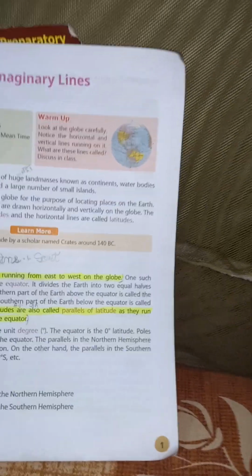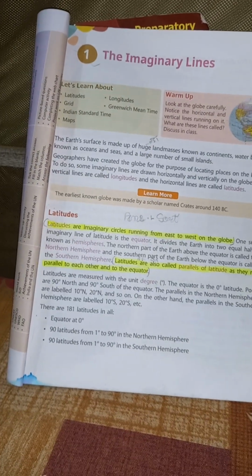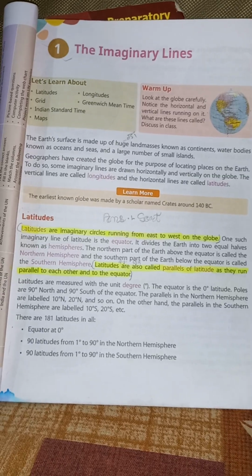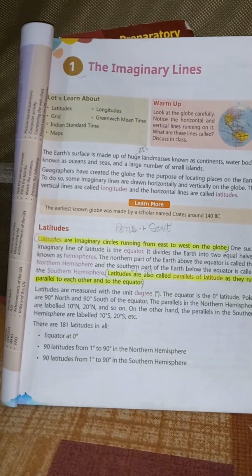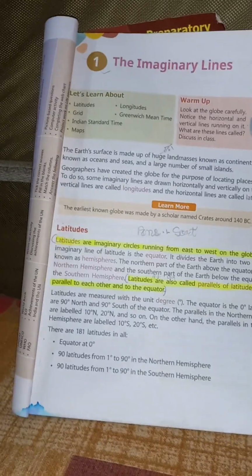Let's learn about latitude, longitude, grid, Greenwich Mean Time, Indian Standard Time, maps. The Earth's surface is made up of huge landmasses known as continents, water bodies known as oceans and seas, and a large number of small islands. Geographers have created the globe for the purpose of locating places on the earth.